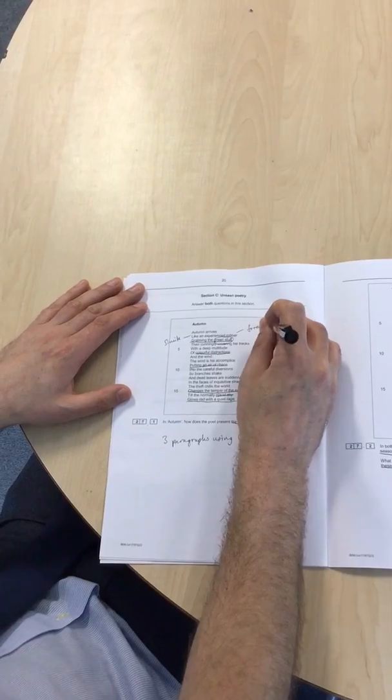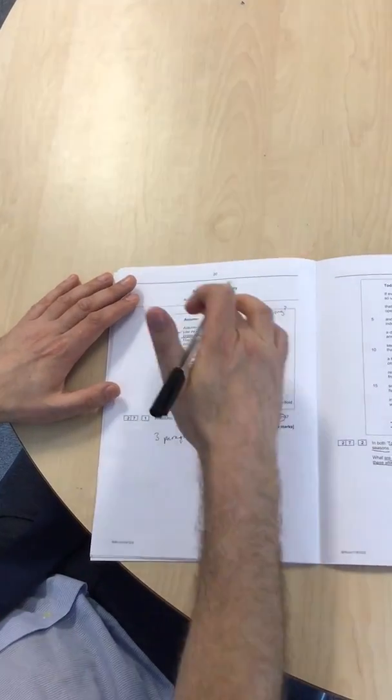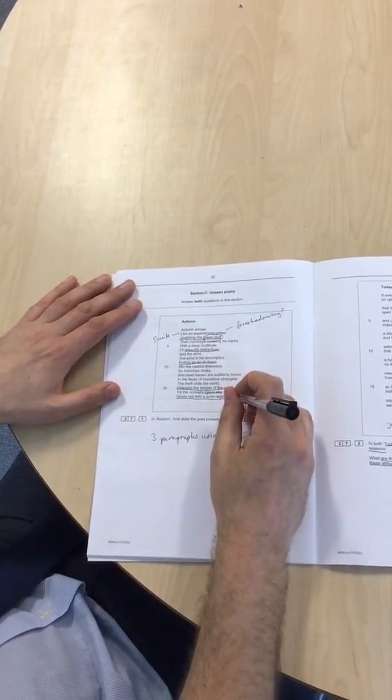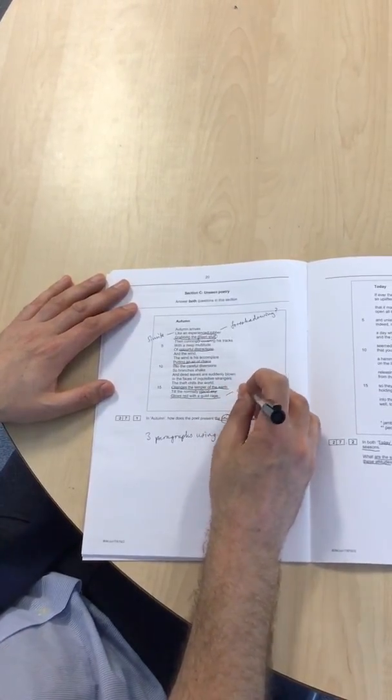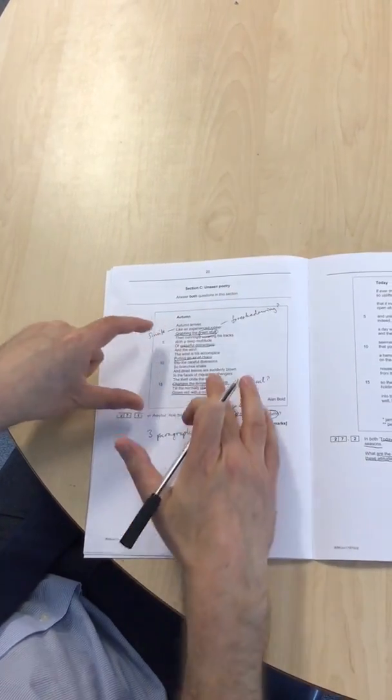Okay, I'm not saying it definitely does, but you should always be thinking, what does the start suggest? And then at the end, how does it link back? Could it be cyclical? Not necessarily. But tying in the start and the end.